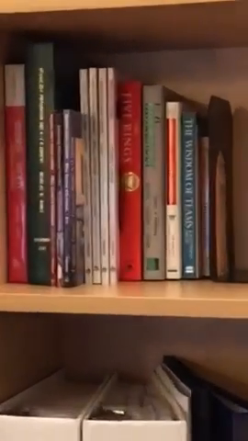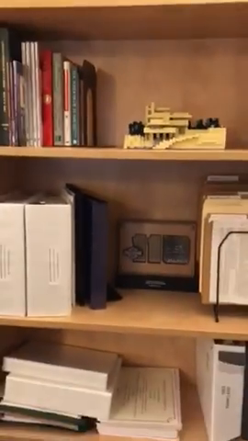This is my office. That's a window that actually looks into an atrium area here in the building, and a bookcase with an awesome little Lego kit there. Picture of the kids, miscellaneous books. One of those I wrote. That's my dissertation, the green one right there. But that's not what we're talking about today.